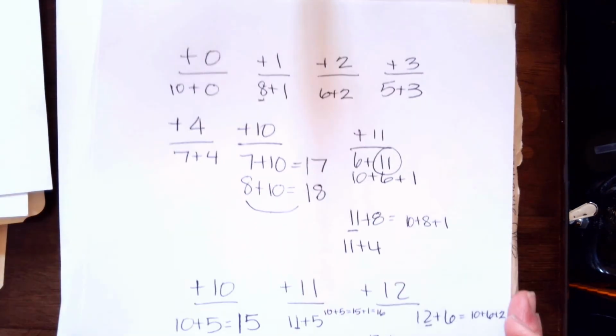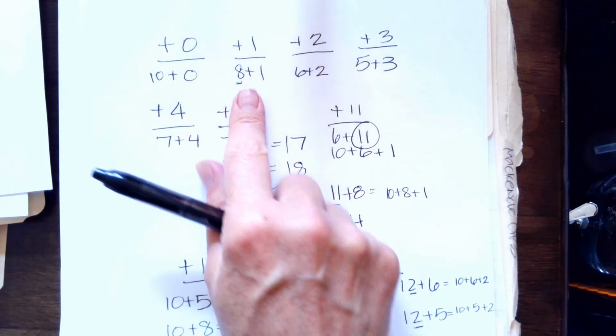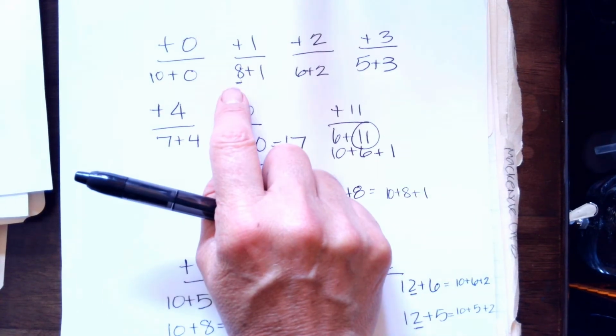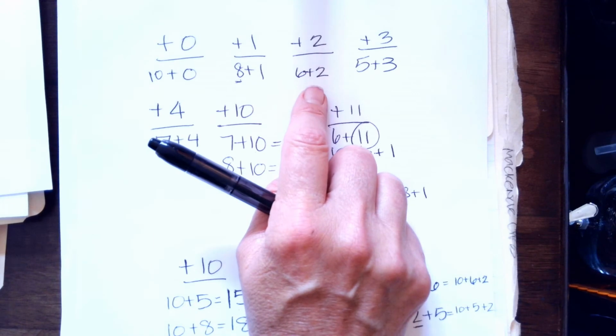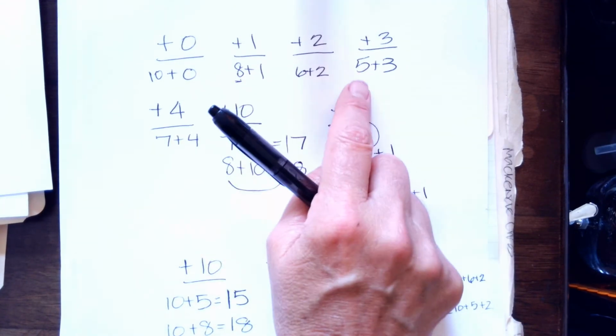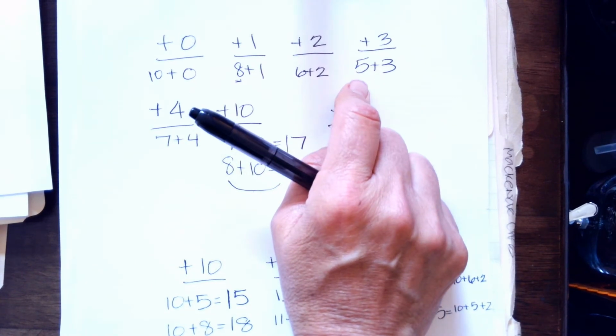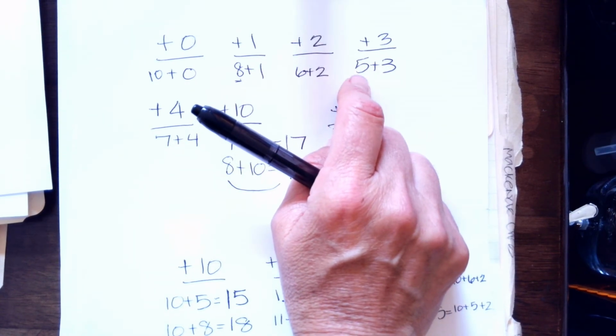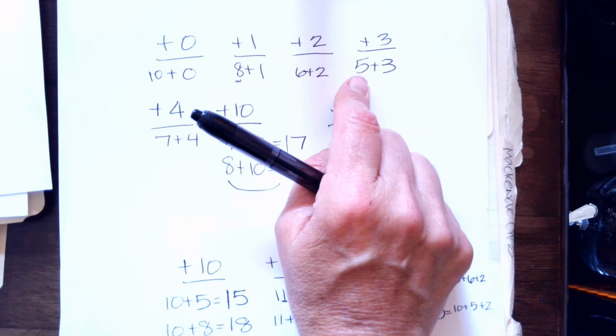Plus 0. Anything plus 0 equals itself. Anything plus 1, we go up 1 from the number. So if we start at 8, we go to 9. Anything plus 2, we go up 2. So we would go 7, 8. Anything plus 3, we count up 3. So if we have 5 plus 3, we start 6, 7, 8.